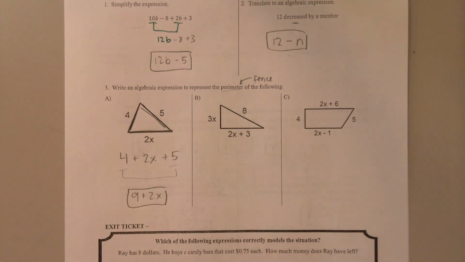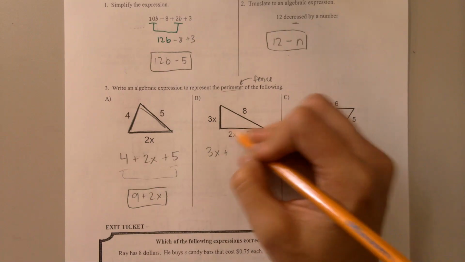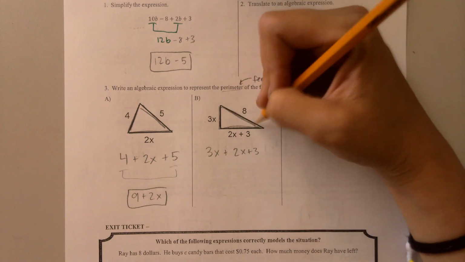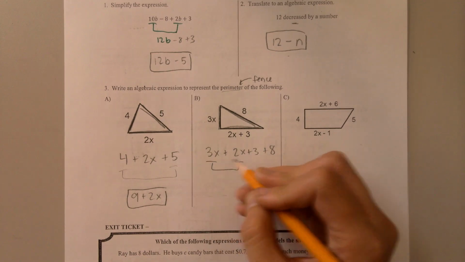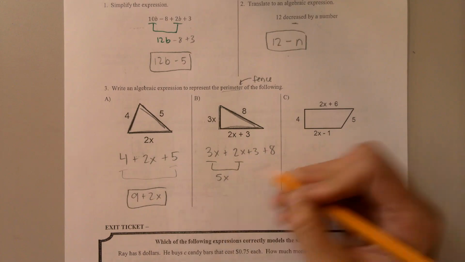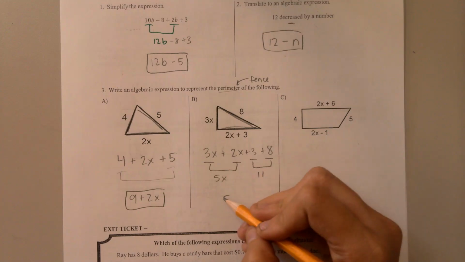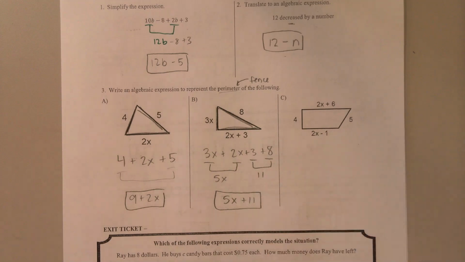Okay, here's this fence. We're going to start with this side. We're going to add this side. And then finally we're going to add this side. Right? Now we got to combine like terms. This turns into 3x plus 2x is 5x. 3 plus 8 is 11. And then these two we can't combine them, so we just put them next to each other.